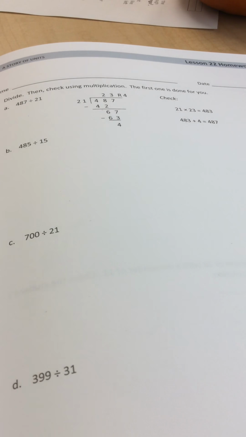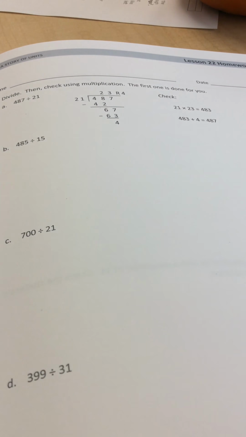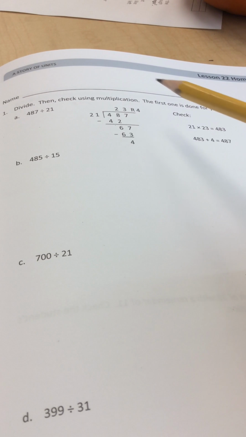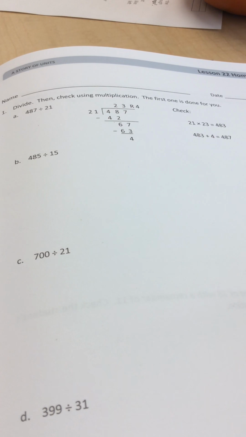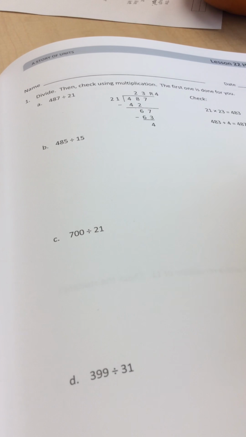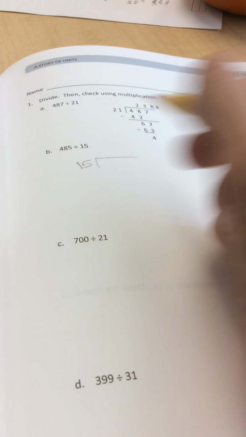This is Module 2, Lesson 22 homework. In this lesson, we will be looking at getting a double to triple digit quotient with a remainder and then doing a check. So we know to set up our problem and kind of flip-flop our numbers here.